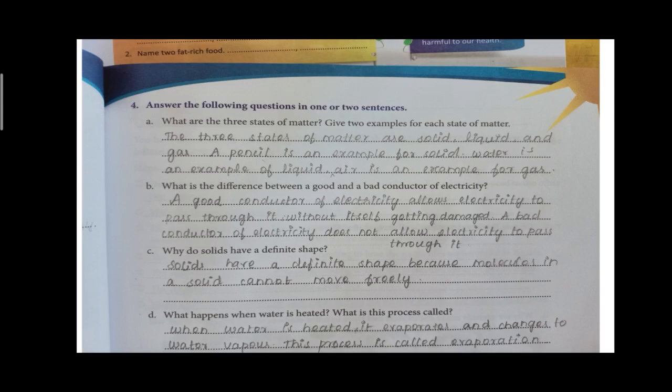Then the second question, what is the difference between a good and a bad conductor of electricity? A good conductor of electricity allows electricity to pass through it without itself getting damaged. A bad conductor of electricity does not allow electricity to pass through it. A good conductor can allow the electricity to pass through it, and a bad conductor does not allow the electricity to pass through it.